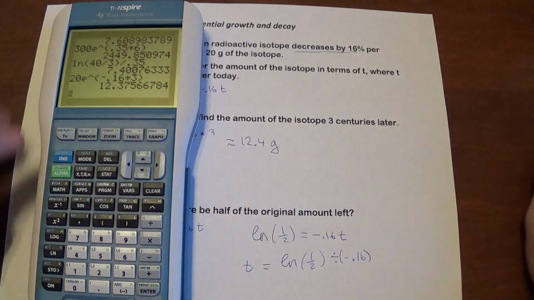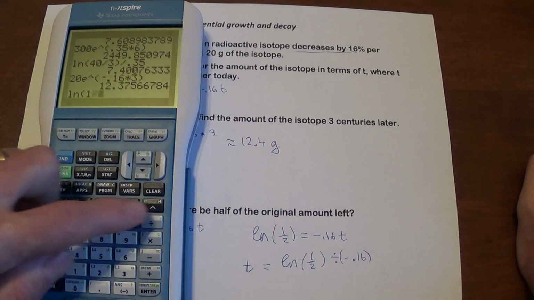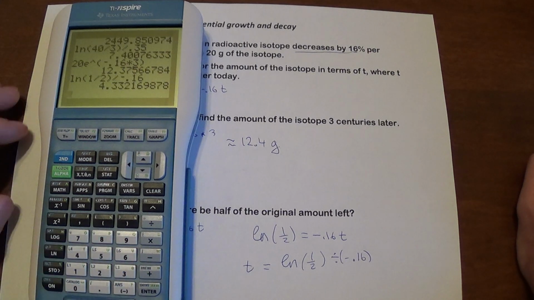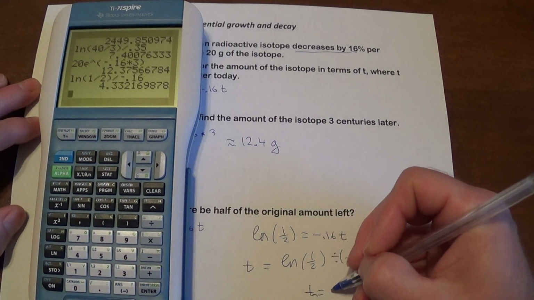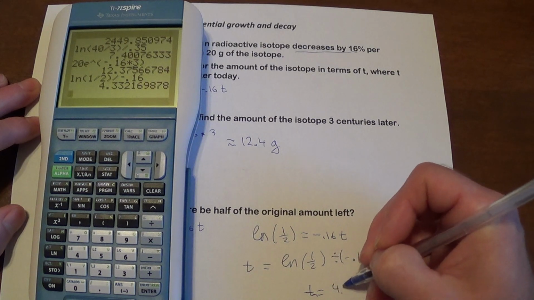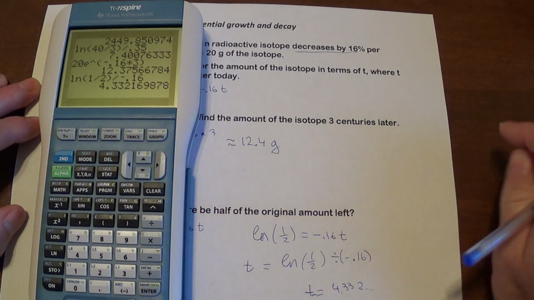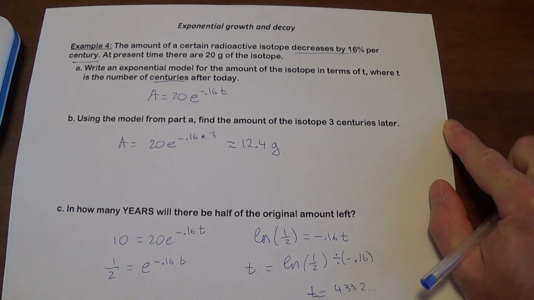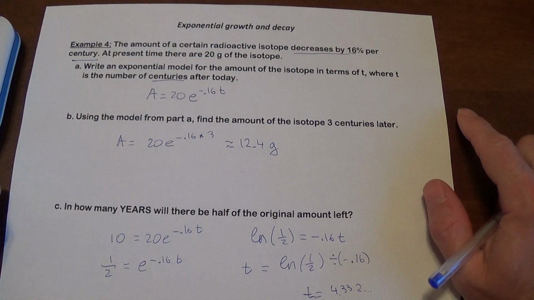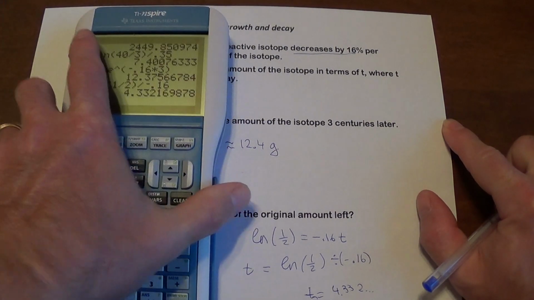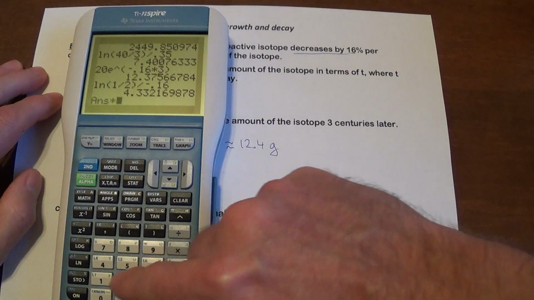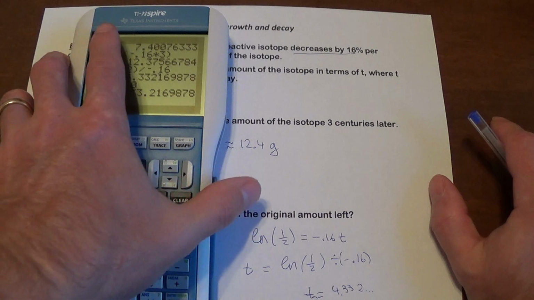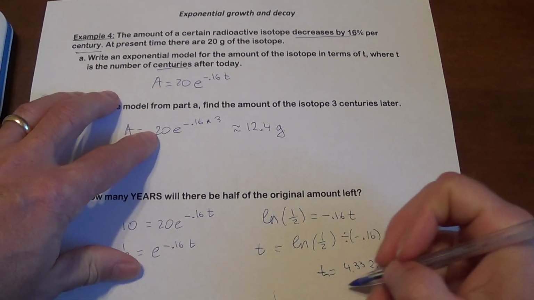We'll plug it in the calculator. And we're going to get t equals 4.332, etc. But one thing that I want to show you here, in how many years, because remember, t represents centuries. So if we want to get that in years, we're going to take this number and multiply this by 100, and that's going to happen in about 433.2 years.